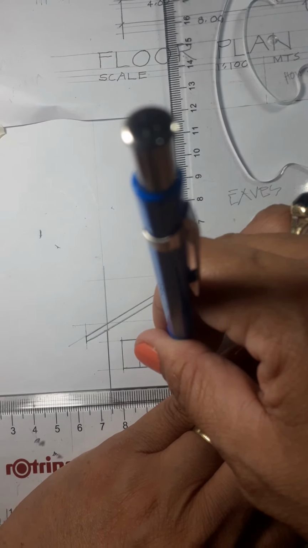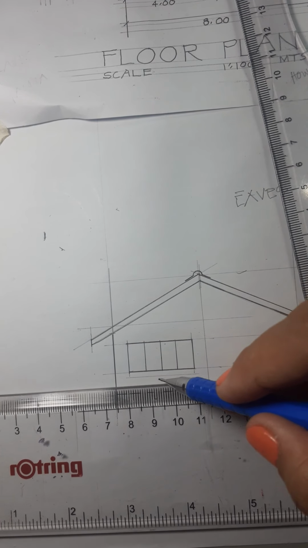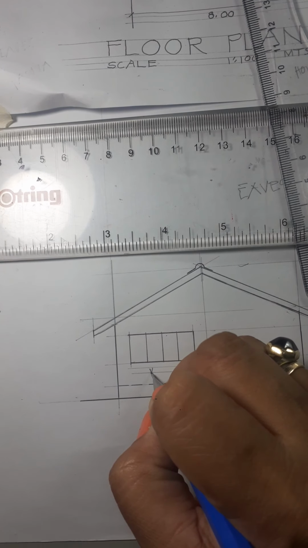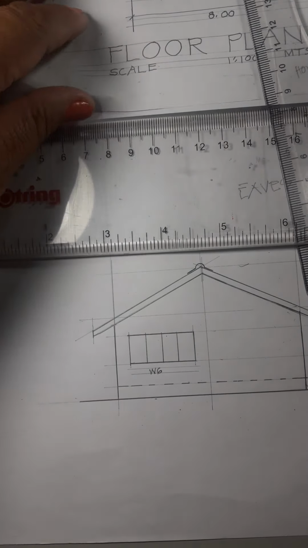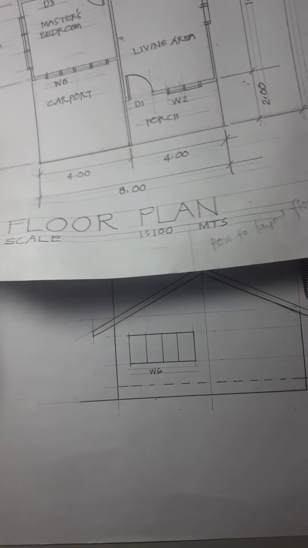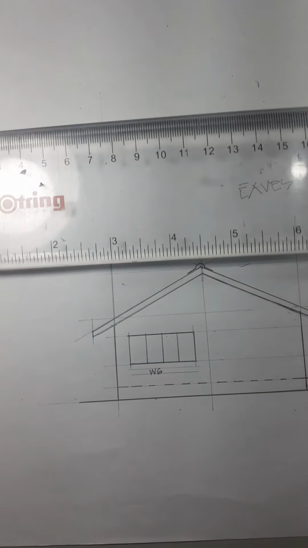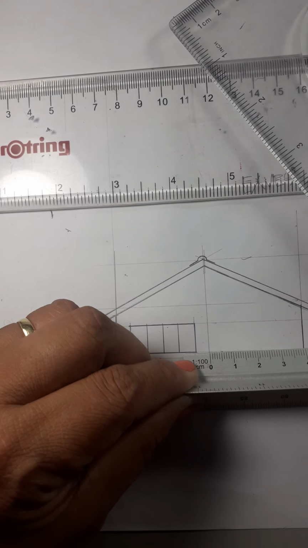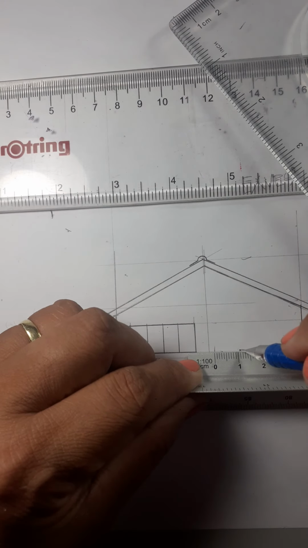Okay, so I have here my window 6, and please do not forget to label. This is W6. So this will coincide with the front elevation that we have. Okay, so this is the window 6. And as for the door, as we have learned already, we are going to measure 0.2 of a meter from the existing wall before we can start with the opening.